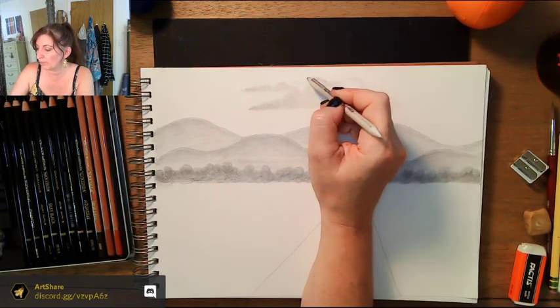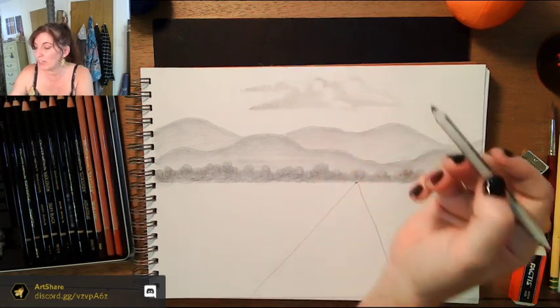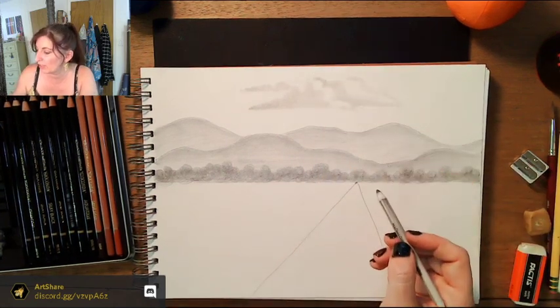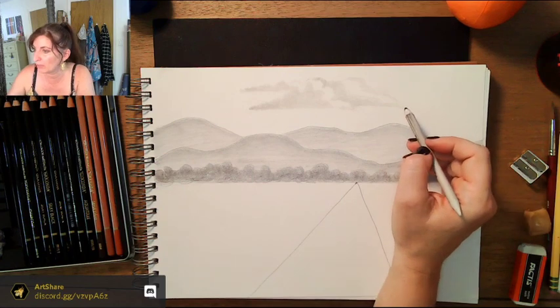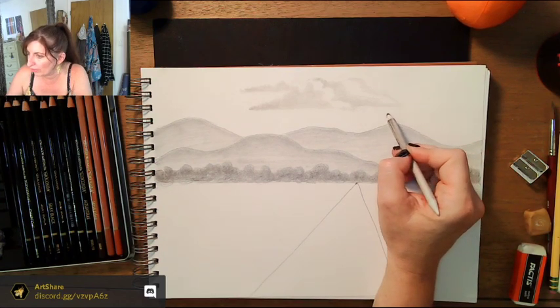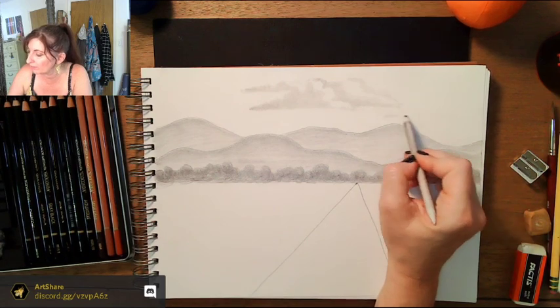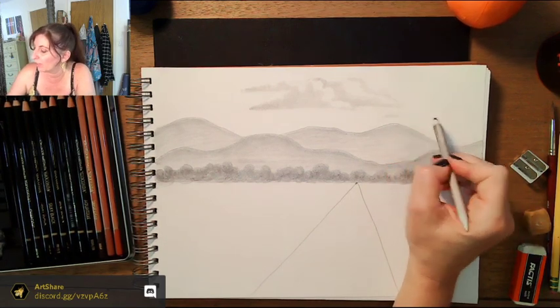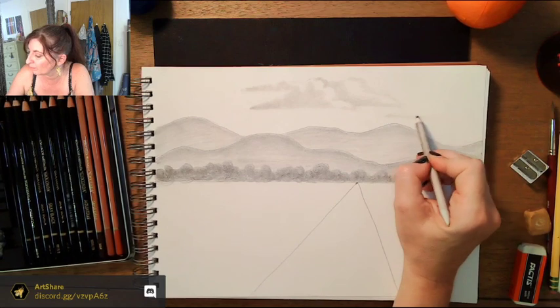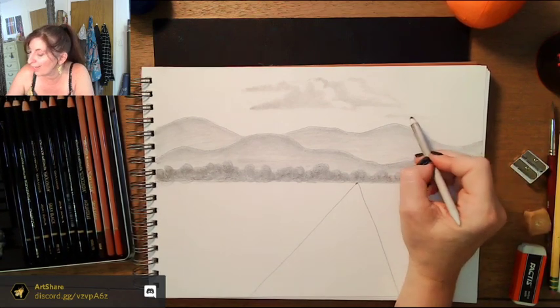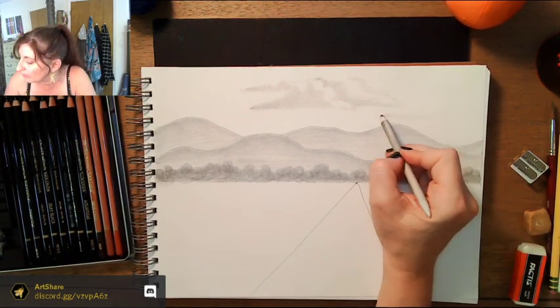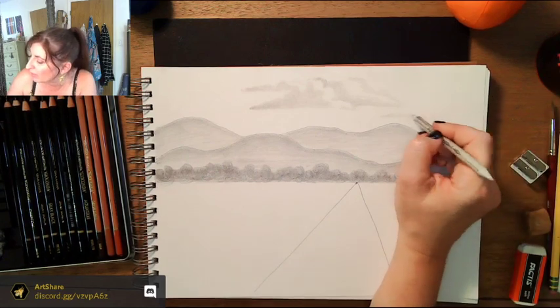Negative space, y'all. Negative is not always a bad word. It's actually a little bit of a pet peeve of mine. Everybody's like, oh, don't be negative. Negative can be a good thing. And two negatives can make a positive, just multiply them.